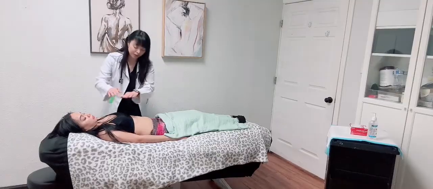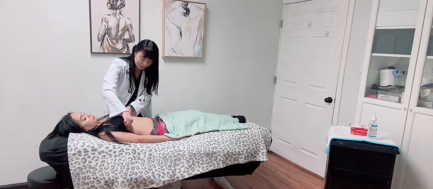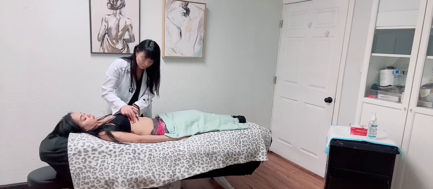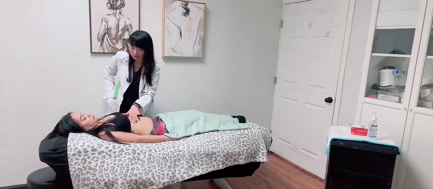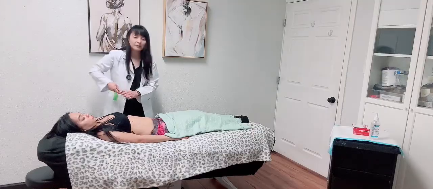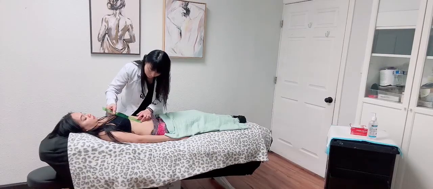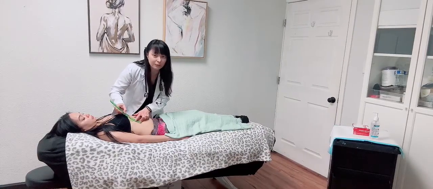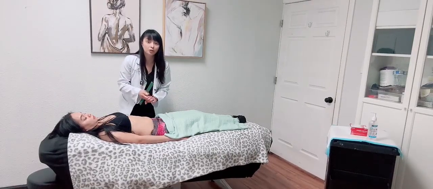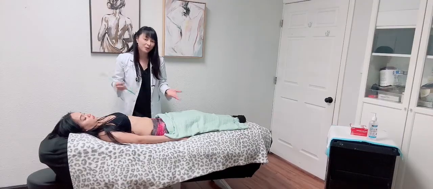So starting from the area of resonance, I'm gonna percuss until I hear dullness. All right, I'm gonna mark it again. Now I'm gonna measure it. All right, so it's 7 centimeter. The normal liver span measures 6 centimeter to 12 centimeter in the right mid-clavicular line. All right, so everything is normal.